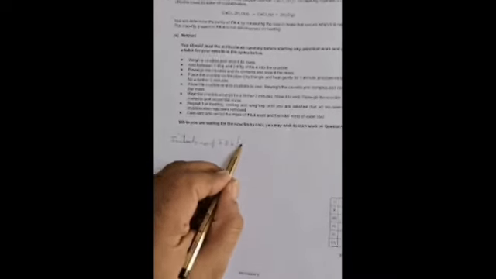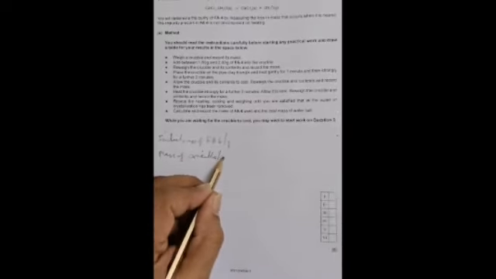So basically here we have to weigh the initial mass of FA4 in grams. Then we have to weigh mass of crucible in grams. Then we have to weigh mass of crucible plus FA4 after first heating in grams.